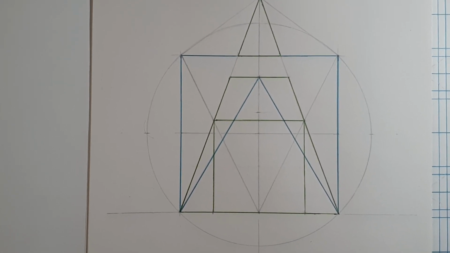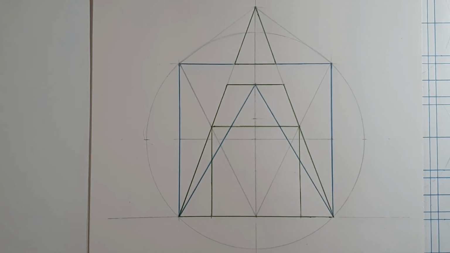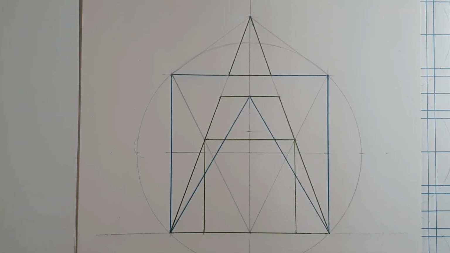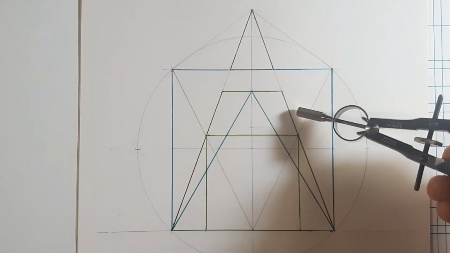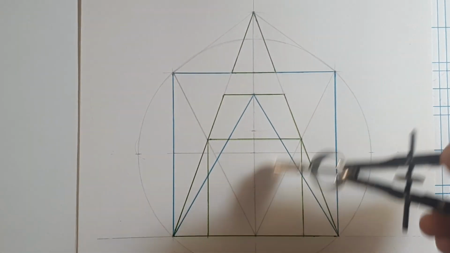And the other thing is, there is a very, very interesting thing going on here as well, which is why I further believe that this symbol is actually derived from this geometry.